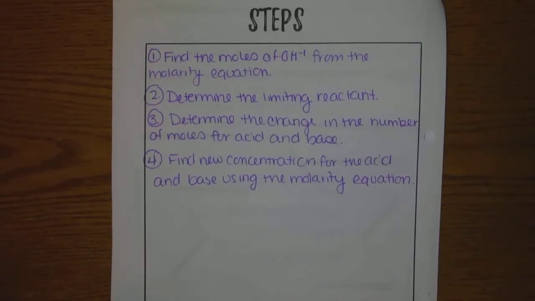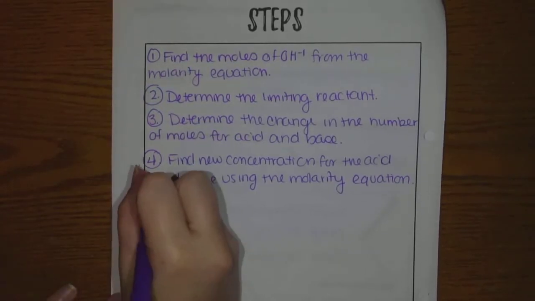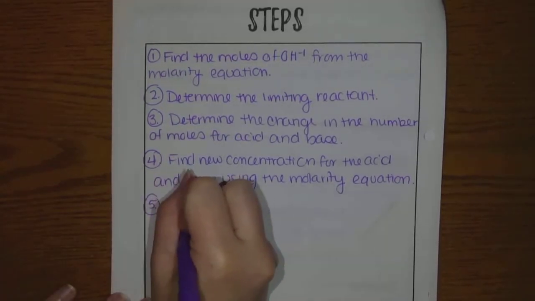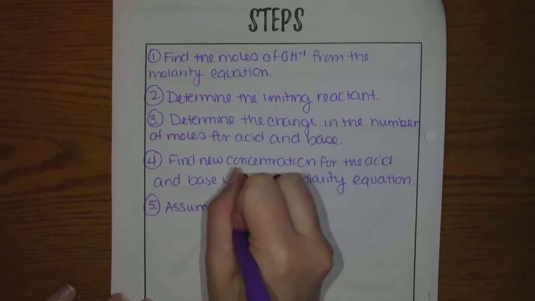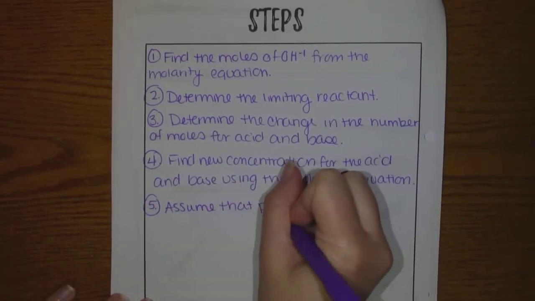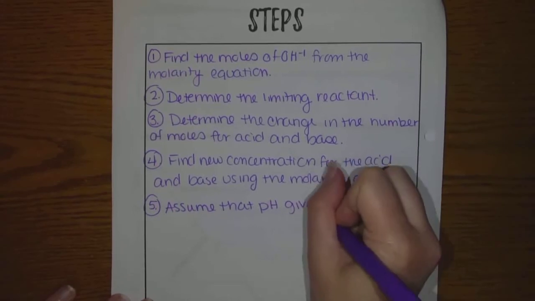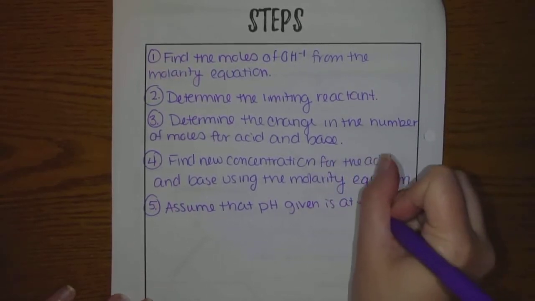Then we're going to assume that the pH that's given is at equilibrium.